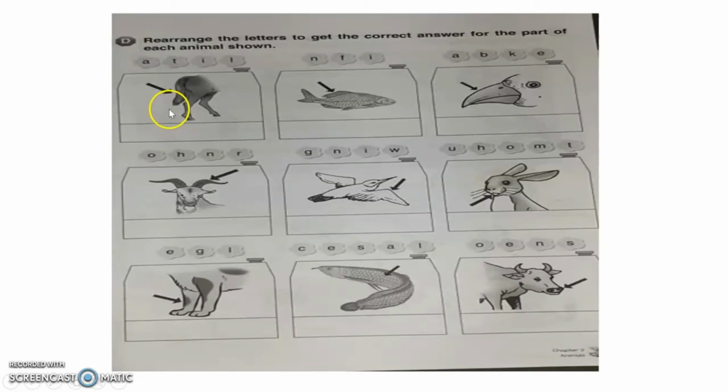We have number 1, number 2, number 3, number 4, number 5, number 6, number 7, number 8, number 9. All in all, we have 9 pictures with jumbled words.